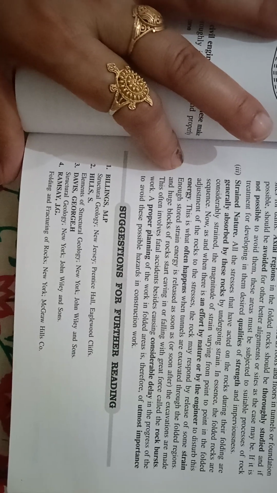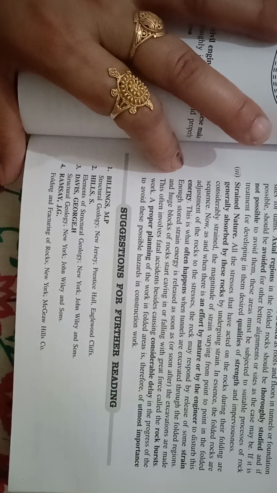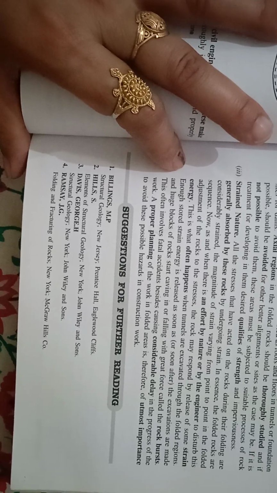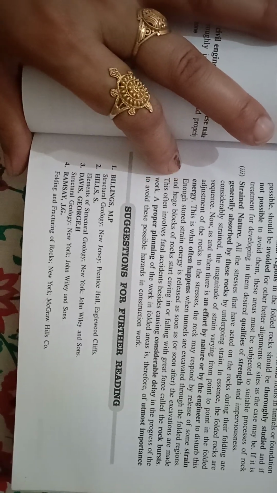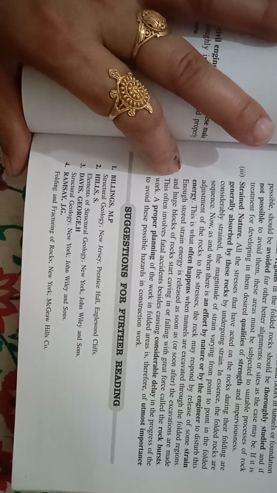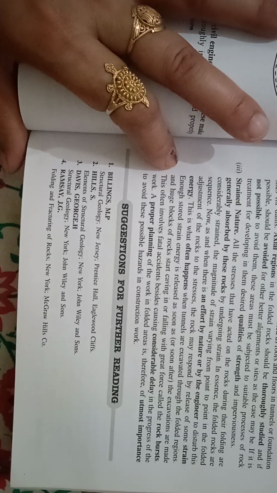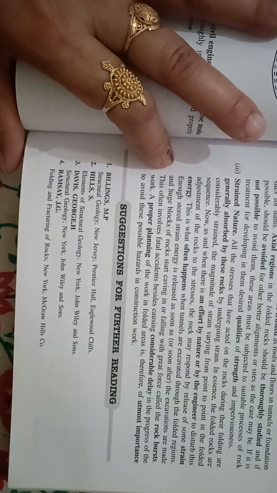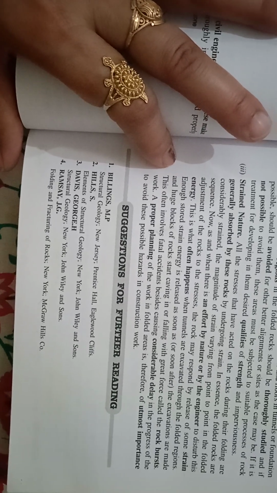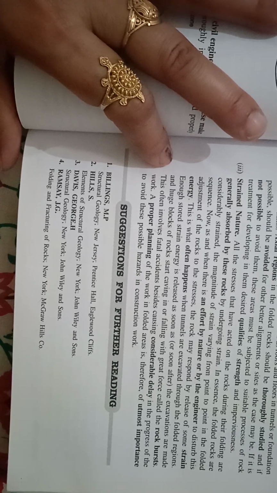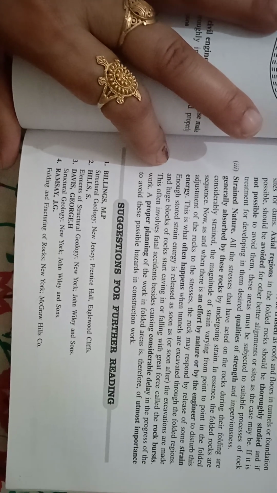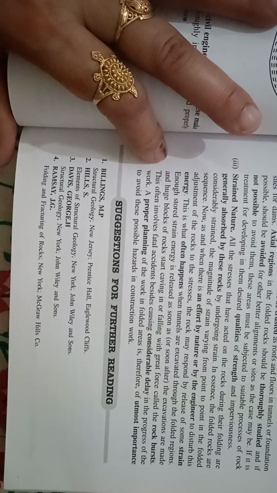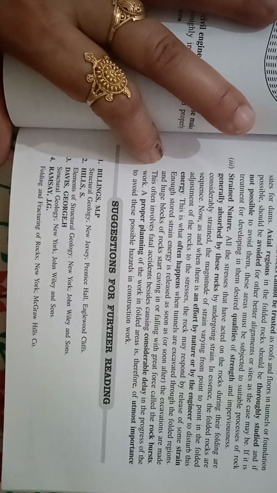Enough stored strain energy is released as soon as or soon after the excavations are made, and huge blocks of rock start caving in or falling with great force, called a rock burst. This often involves fatal accidents besides causing considerable delay in the progress of the work. A proper planning of the work in a folded area is therefore of utmost importance to avoid these possible hazards in construction. Thank you.